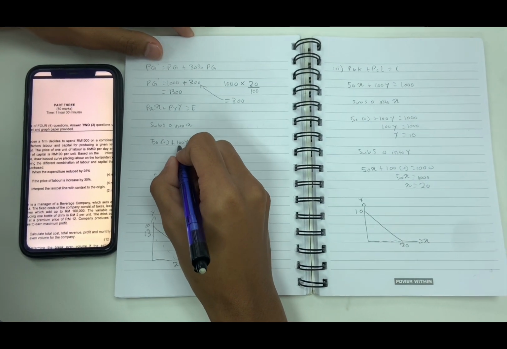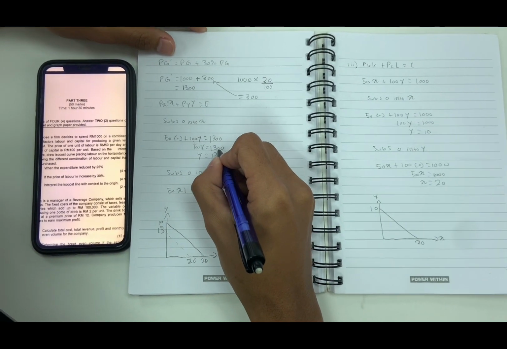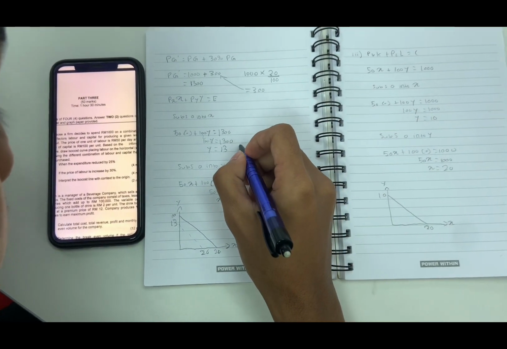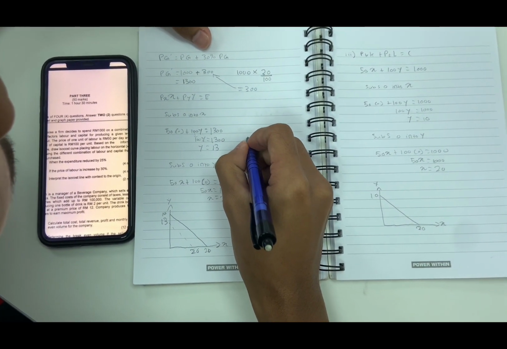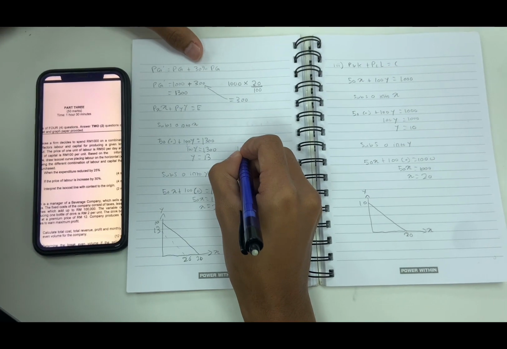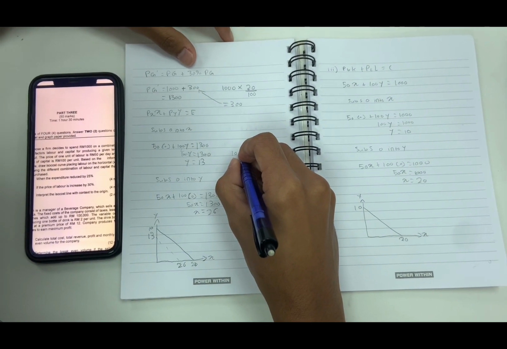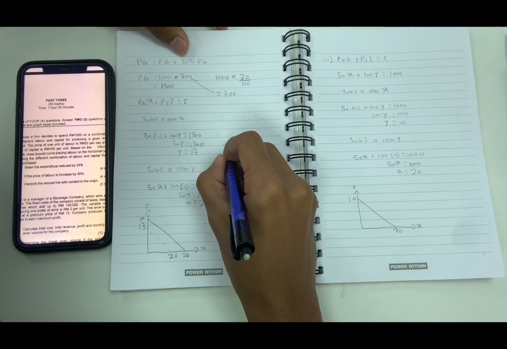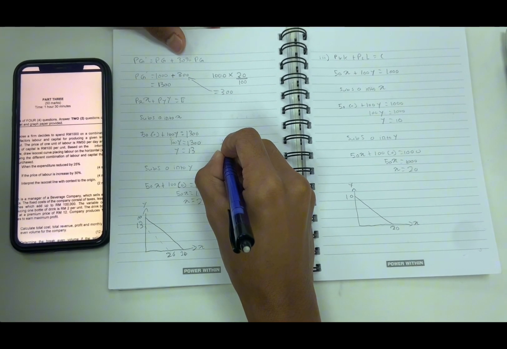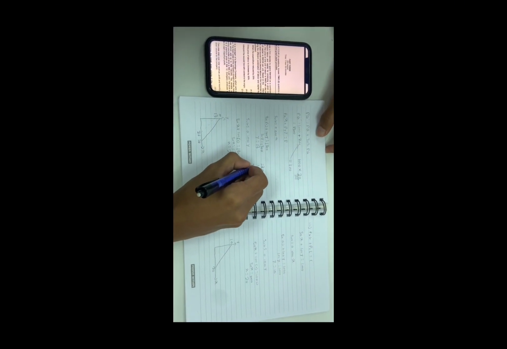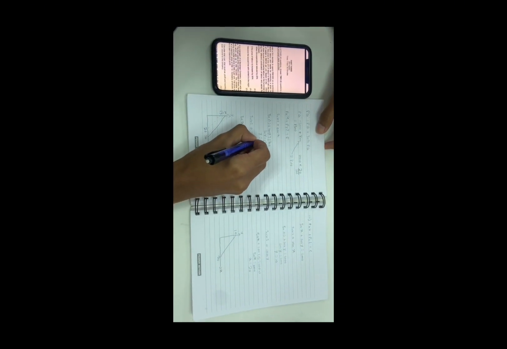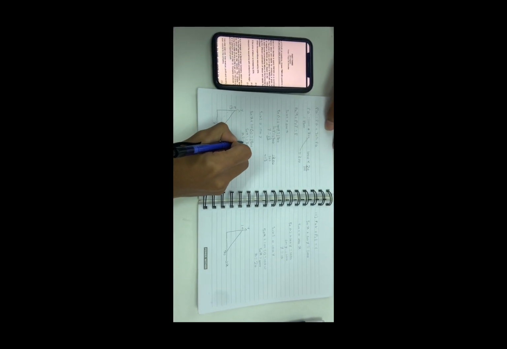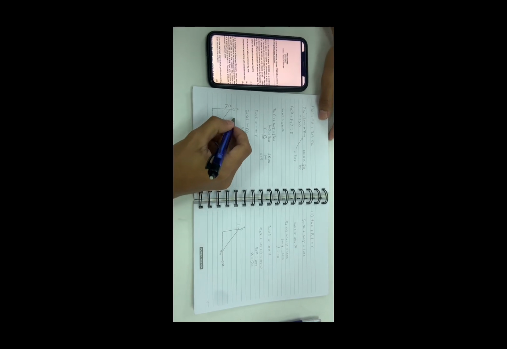So 100 moves to the right, and you're going to calculate like this. $1,300 divided equals 13, and we get y for 13 and x for 26. This is the graph.